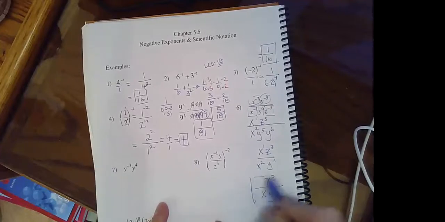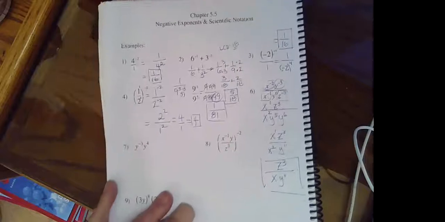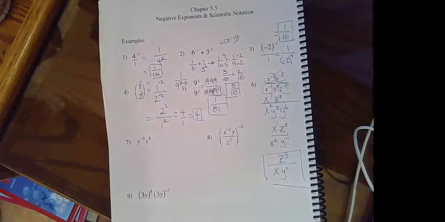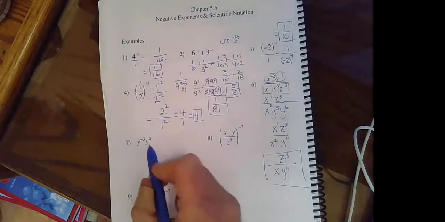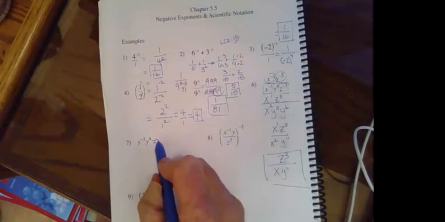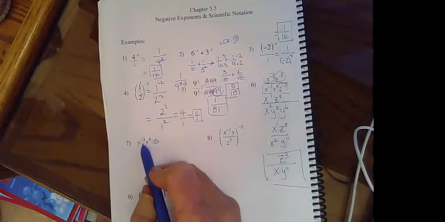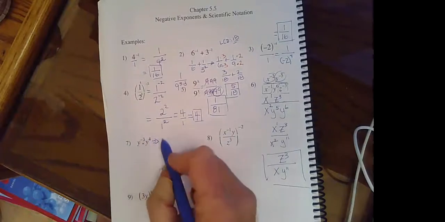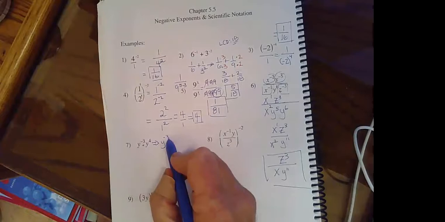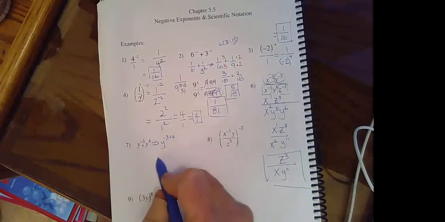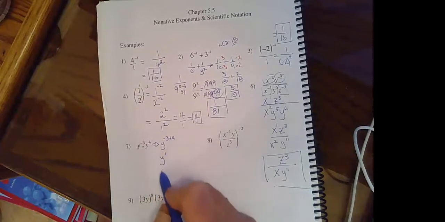So if I haven't made a careless mistake, that should be the final looking answer. This one here, you could use rules for exponents. It says base is the same, you add exponents. So it's y to the -3, add exponents, plus 4. Hey, y to the 1, or plain old y.